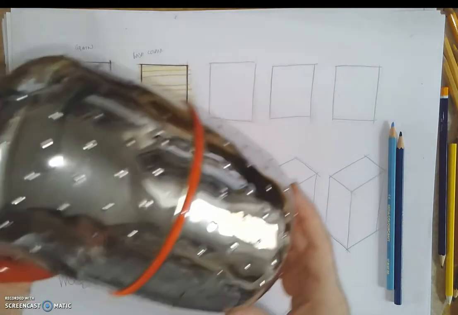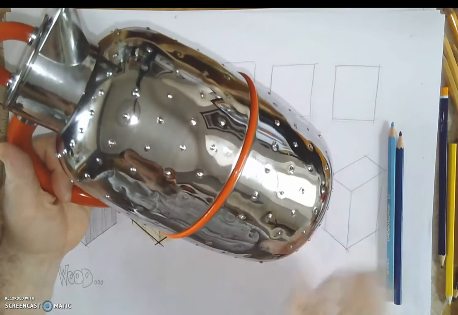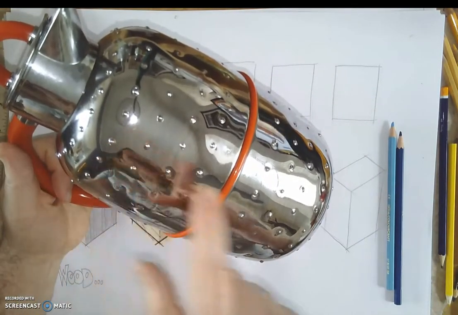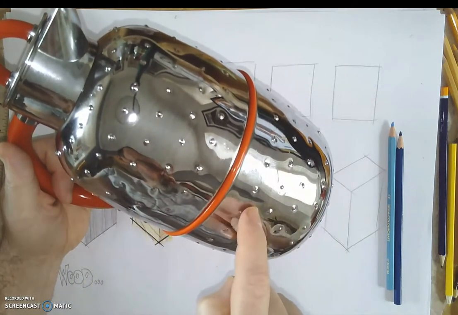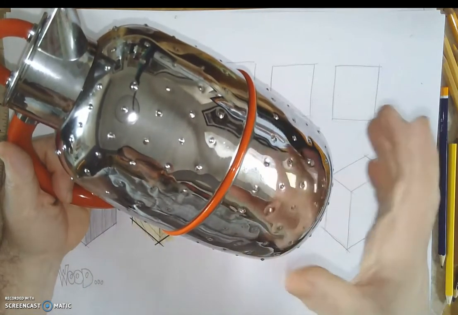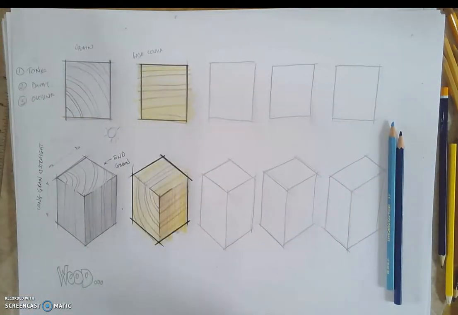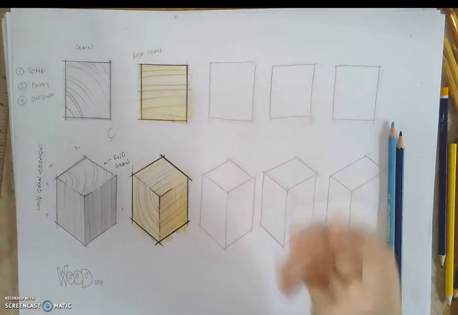I have a very, very reflective object here, and I can see what makes it look reflective is that it has this big contrast between light and darker areas on it. So that makes it look reflective, and that's what we're going to try and do here. We're going to try and make this object look reflective.